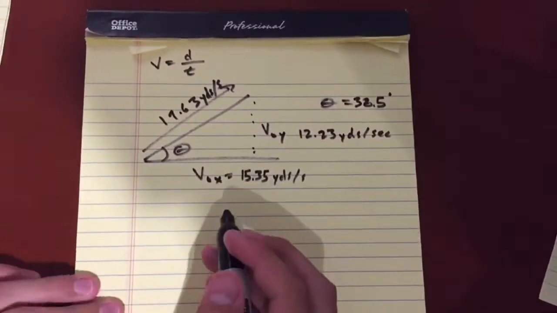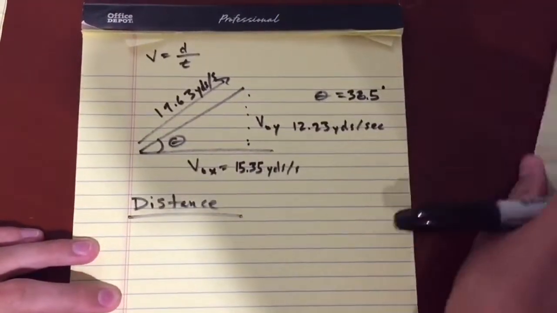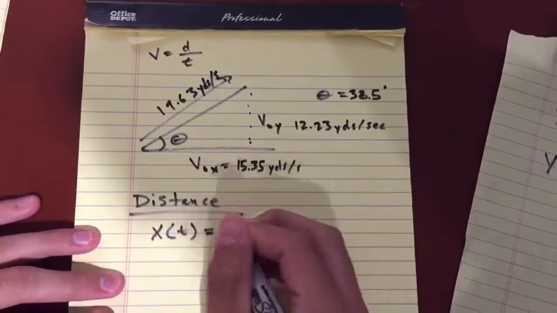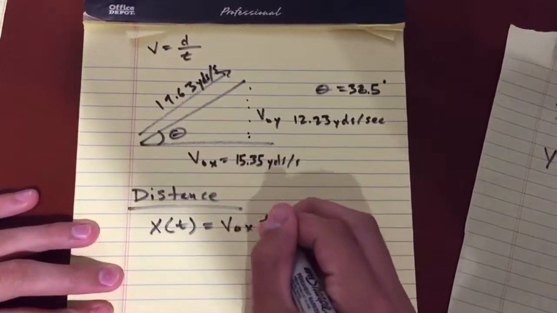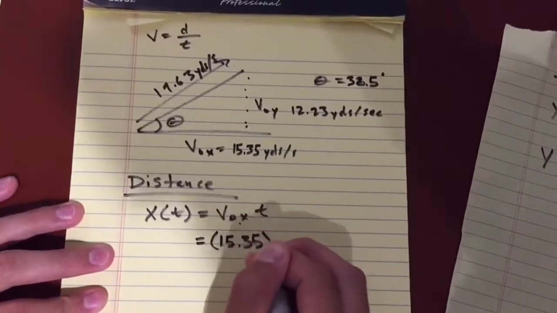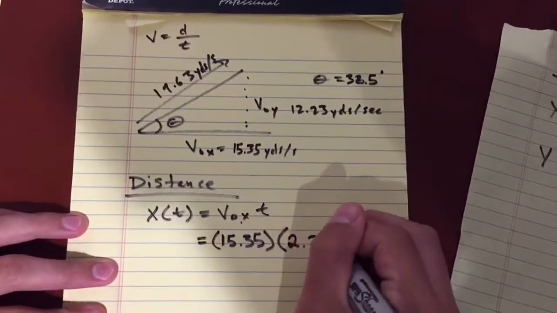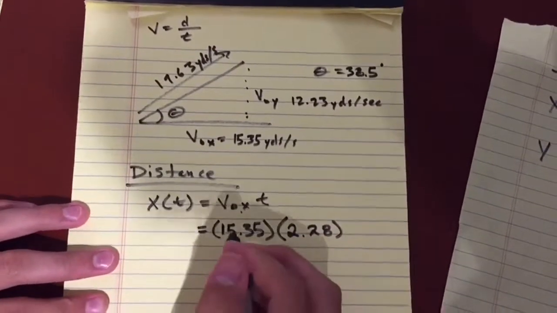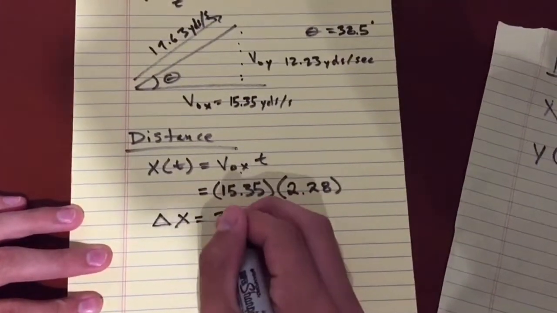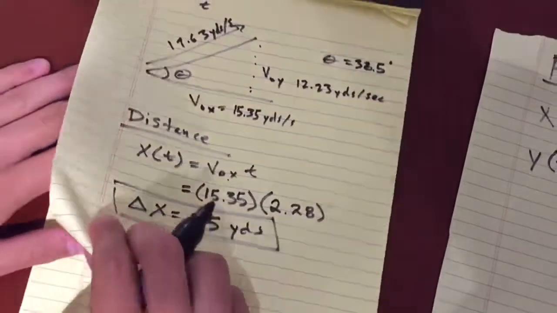So, the first thing that's important in golf is finding the distance the ball travels. And that can easily be found using our first parametric equation. The position x as a result of t is equal to the initial velocity in the x direction times the amount of time that's passed. Our initial velocity, 15.35 yards. Our time that was passed, well, we measured that. It was 2.28 seconds in the air, which leads us to a total distance traveled at exactly 35 yards. A very important number for golfers to know.